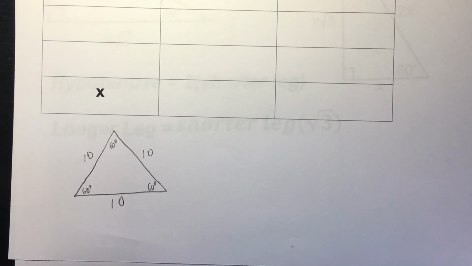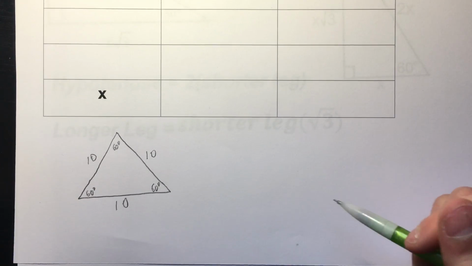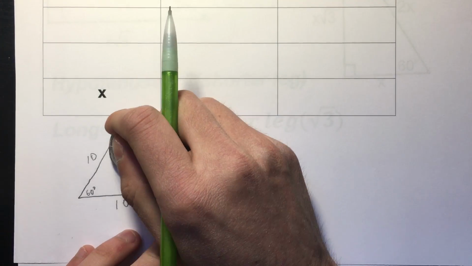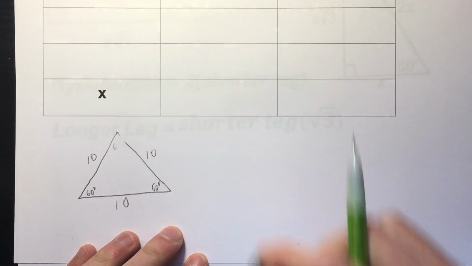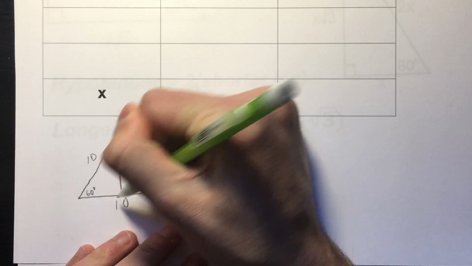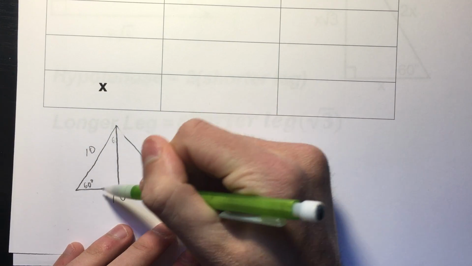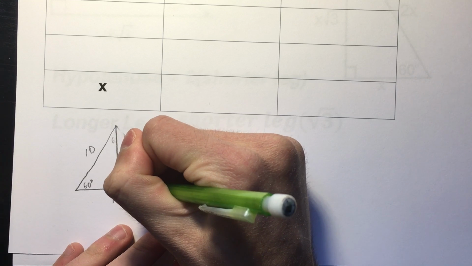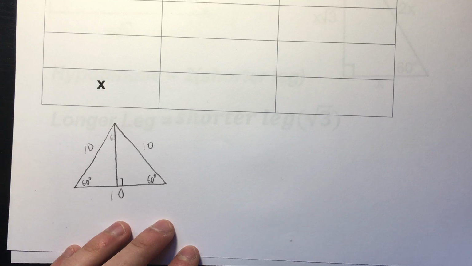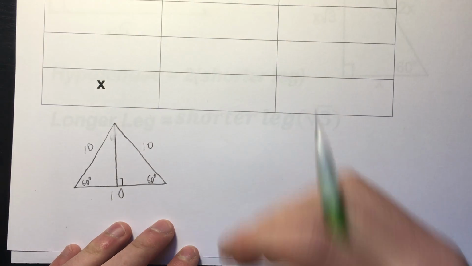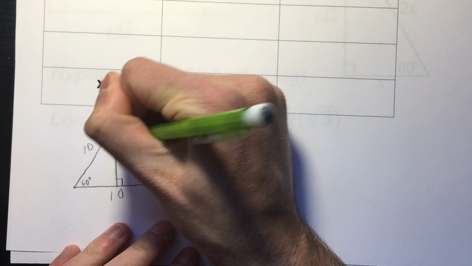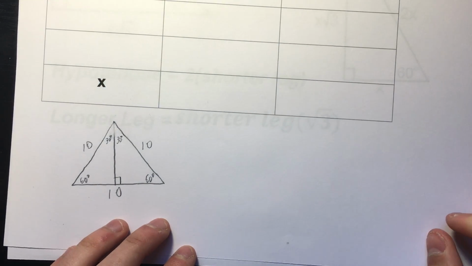So if this side length is 10, this side length is 10, and this side length is also 10, we have our equilateral triangle. Now we want to take an angle and bisect it down the middle. And this is why I recommend using pencil, just so we can erase here. Once we bisect that angle, this line is going to be perpendicular to this line, so that will form a right angle. And because it's bisected, what does bisecting mean again? Right, it means to cut in half. So if we cut this angle in half, this angle is going to be 30 degrees, and this angle is also going to be 30 degrees.